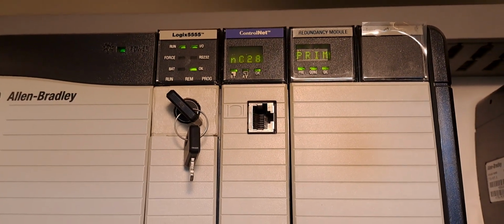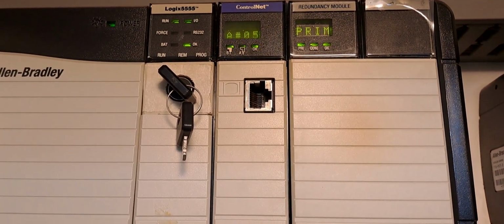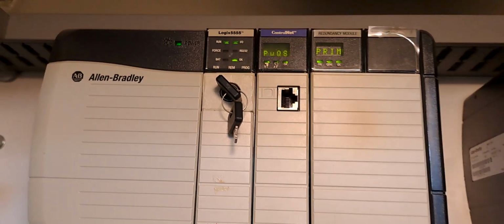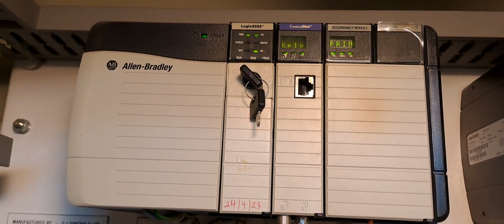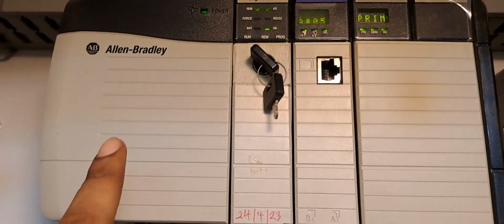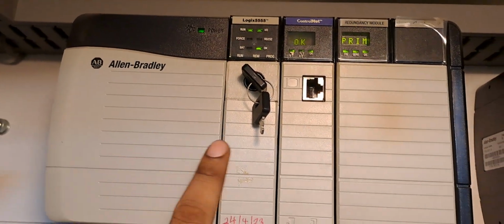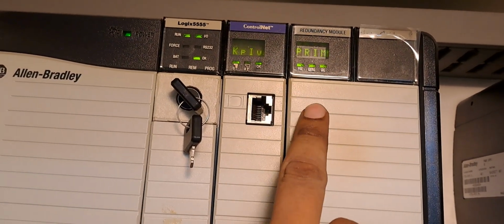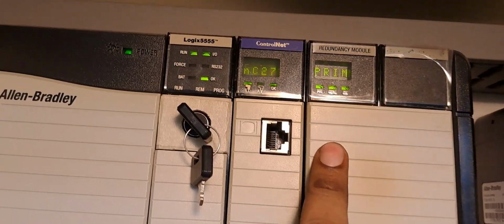Hello everyone. In this video I am going to demonstrate Allen Bradley PLC panel. So you can see here this is an Allen Bradley rack. This is the power supply of the rack. This is the CPU. This is the control net card. This is the redundancy module.